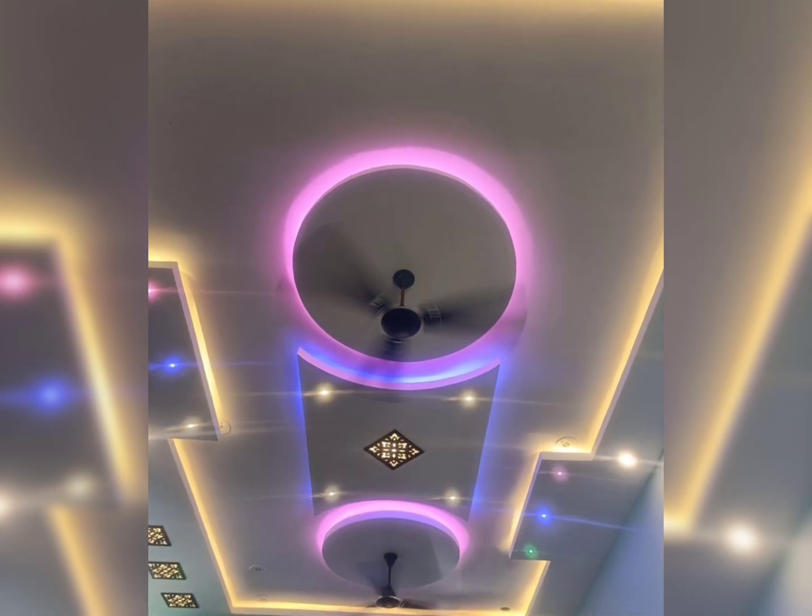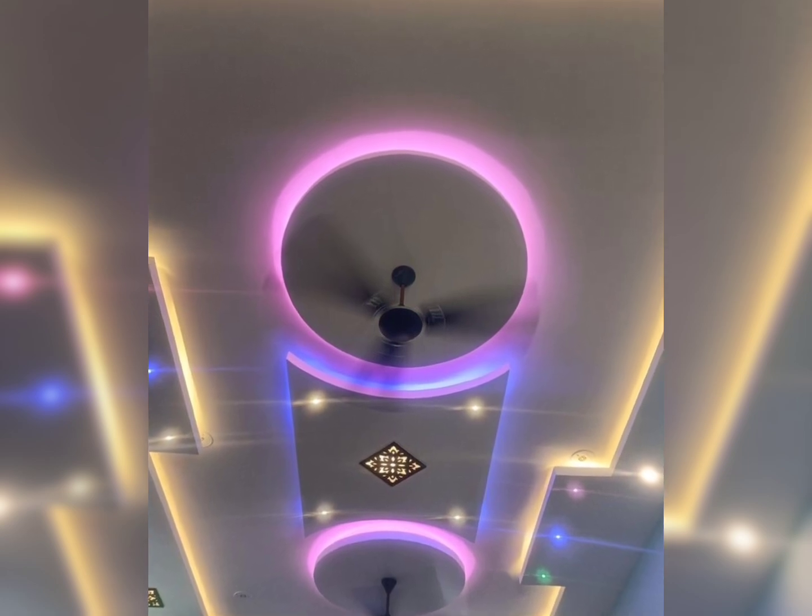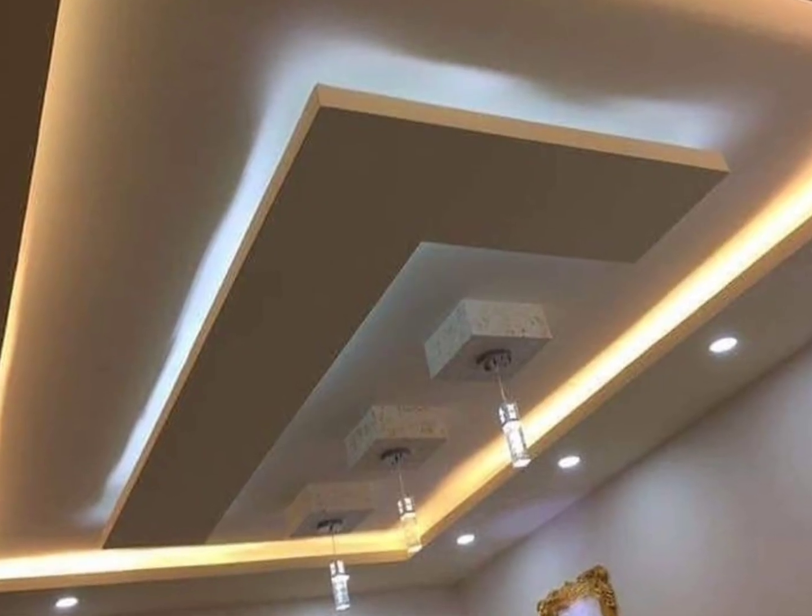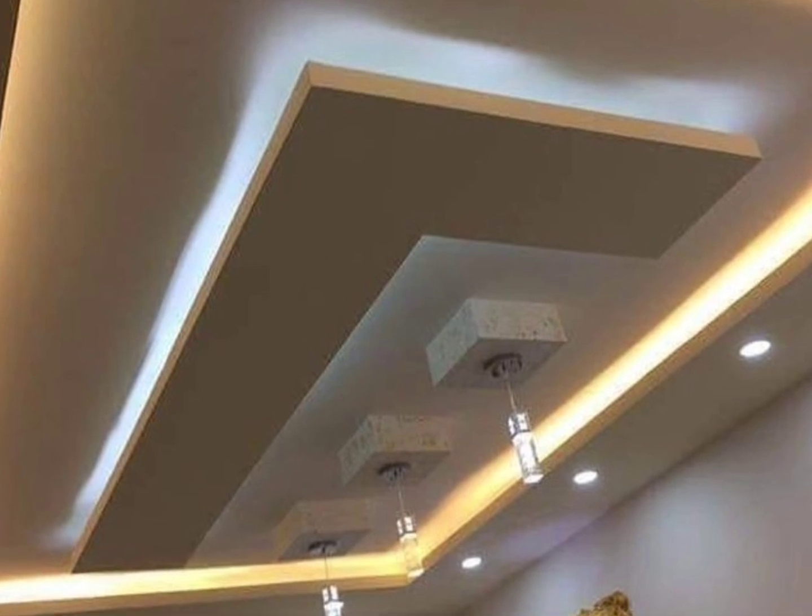PVC false ceiling, best for kitchens and bedrooms. Advantages: waterproof, termite proof, easy maintenance. The price in India is 90 rupees per square feet.